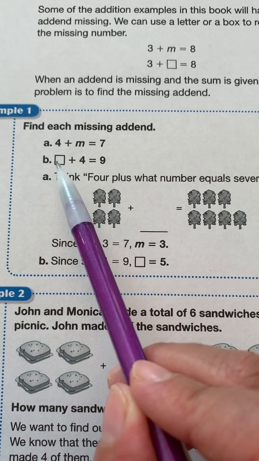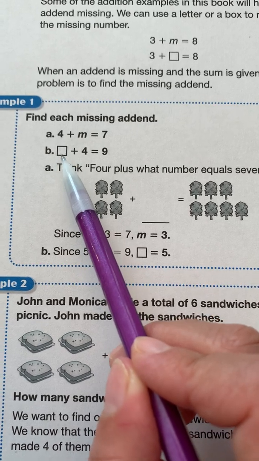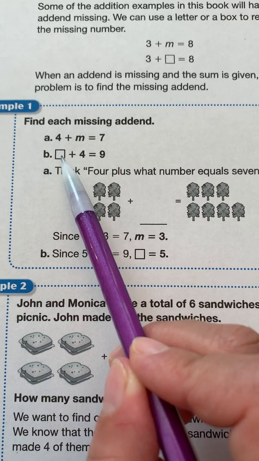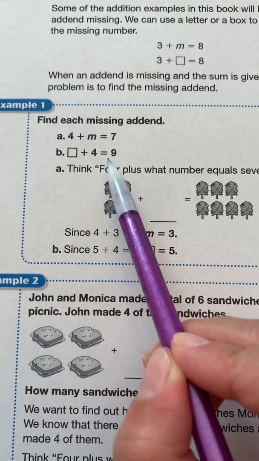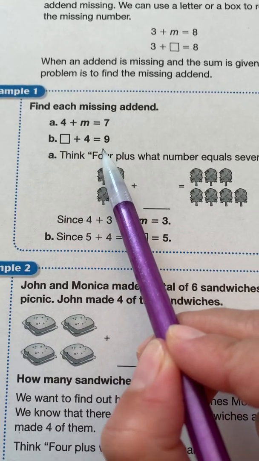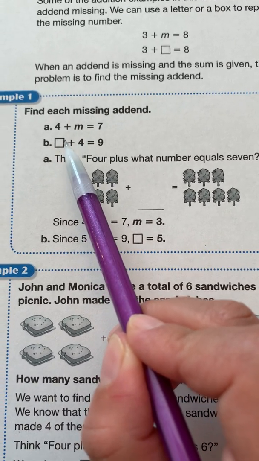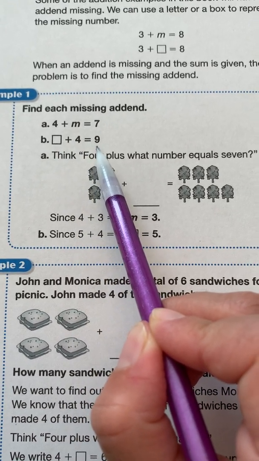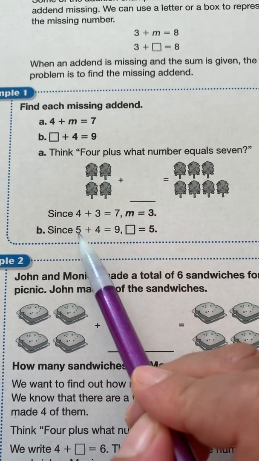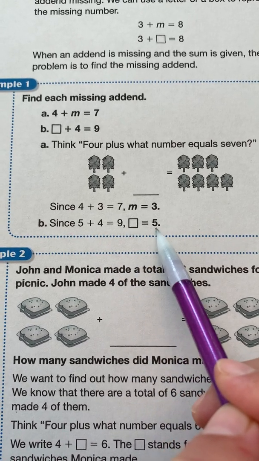For B, we have the square here, right? That's missing. There's an add-in that is missing. So this missing add-in plus 4 equals 9. You need to think about which math fact would have a number plus 4 equal 9. Since you know 5 plus 4 equals 9, then this missing add-in is going to equal 5.